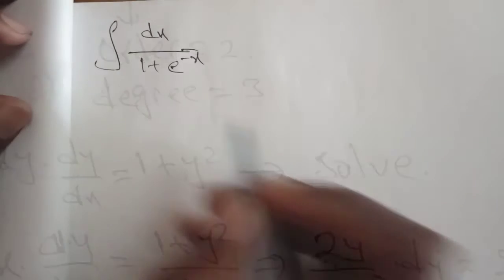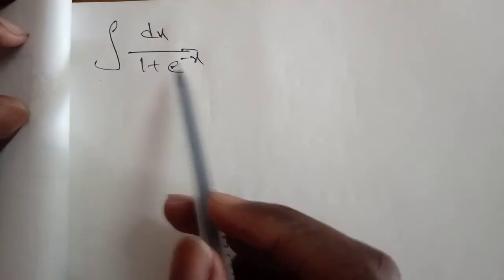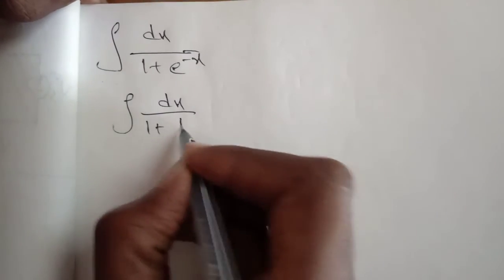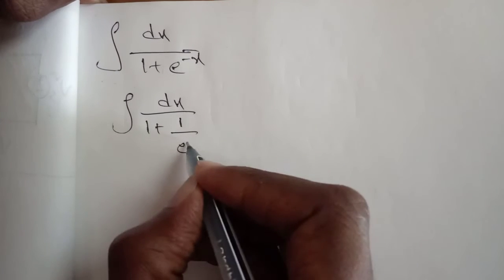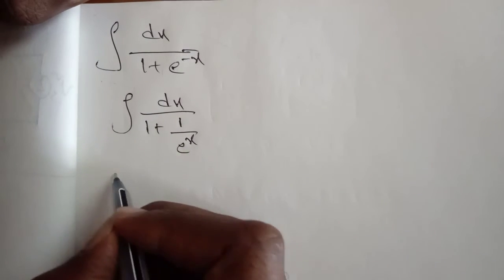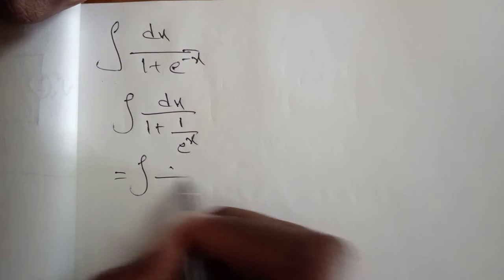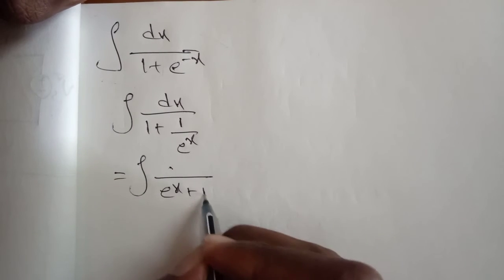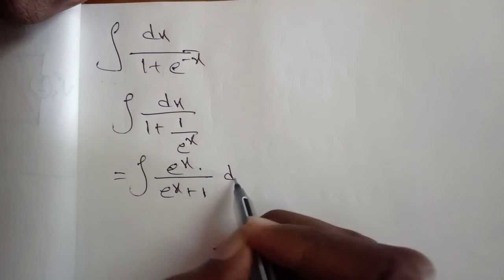In this problem he has to find the solution for this integration. We can do the conventional method: dx by (1 plus e power minus x) means 1 by e power x. As we simplify this term, it becomes e power x by (e power x plus 1) into dx.